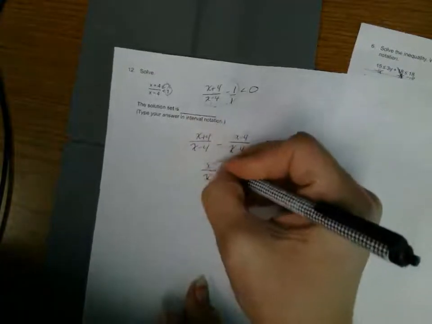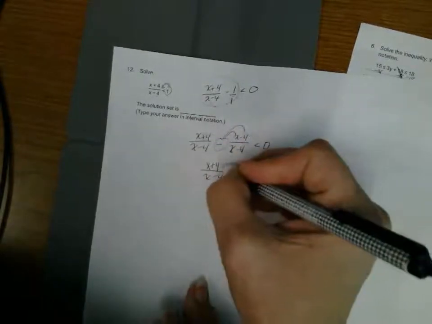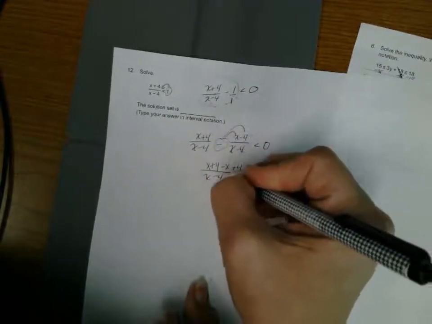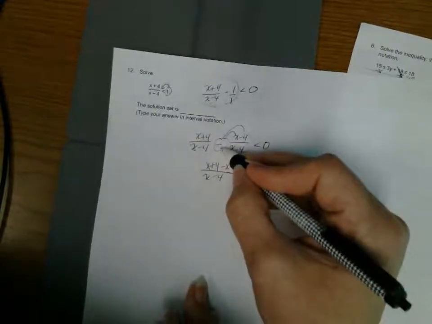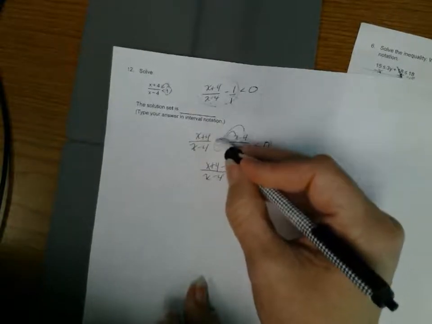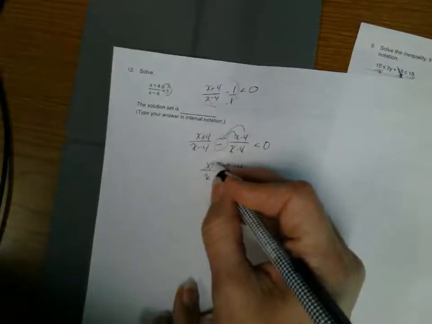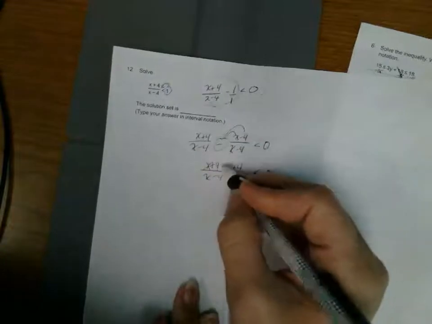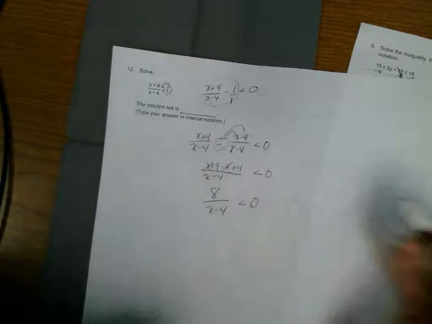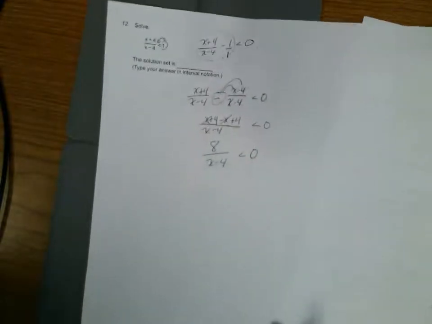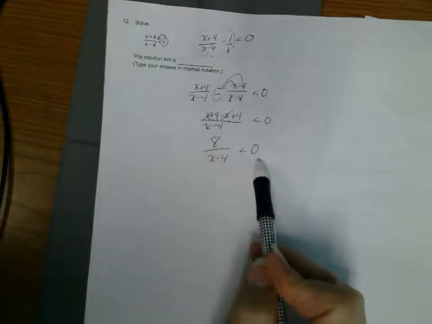So now that we have a like denominator, that allows us to combine the numerators. So we have an x plus 4 on the left side, and then we're subtracting, so that will distribute minus x and plus 4 on the second fraction. So again, don't forget to distribute your subtract signs. Changes that to negative x and positive 4. Then we can combine like terms. X and minus x will cancel. 4 and 4 becomes 8. So we have 8 over x minus 4 less than 0. So all of that is the necessary first step if it's not already a single fraction and 0.